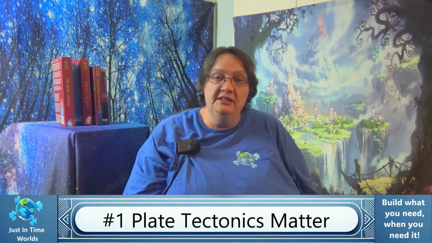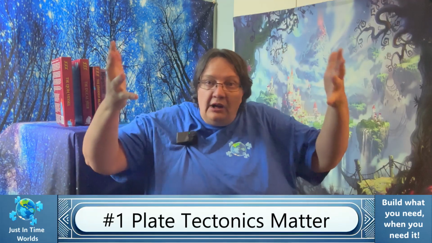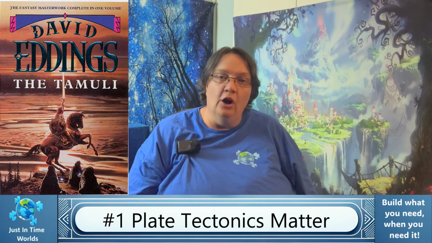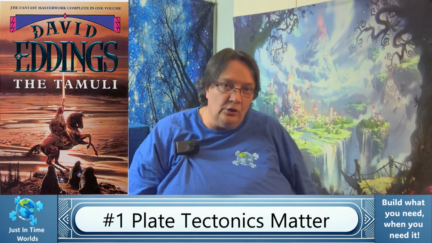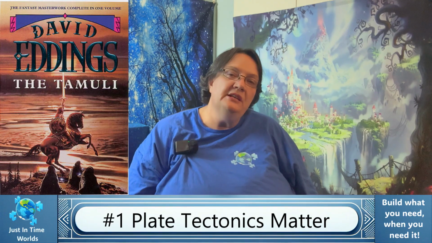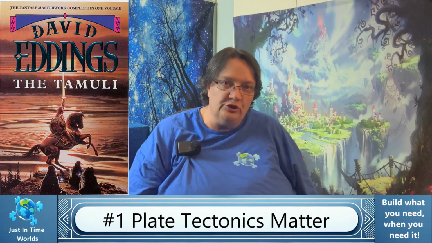And don't forget, you can use these tectonic forces in fantasy as well. It's your world. You can do all kinds of crazy stuff. For example, in the Tamuli series by David Eddings, the Bhelliom, a powerful magical artifact, was used to raise a cliff by manipulating tectonic forces.